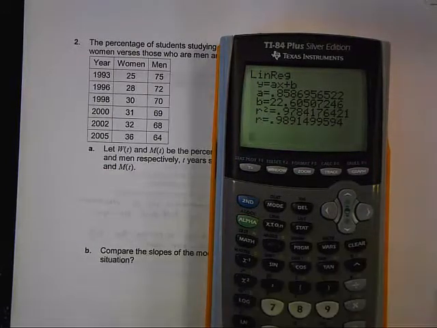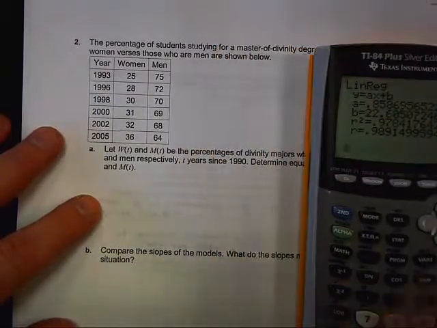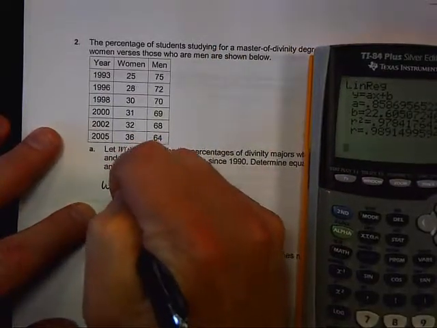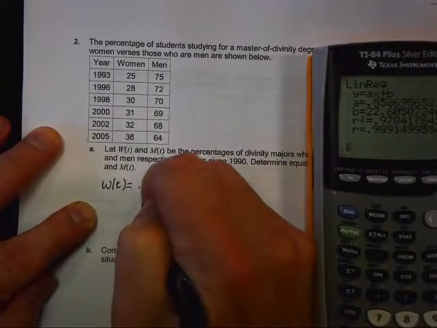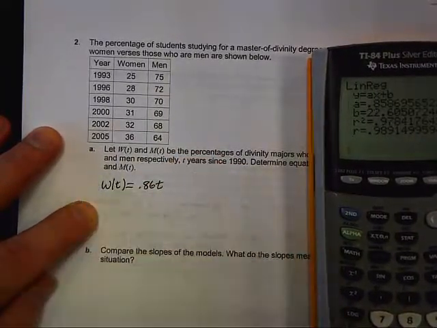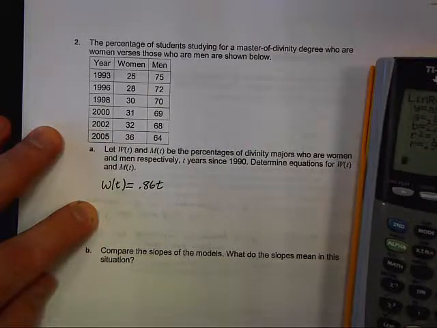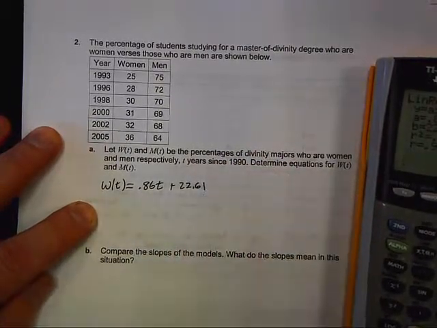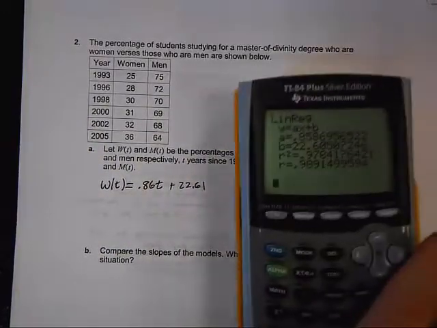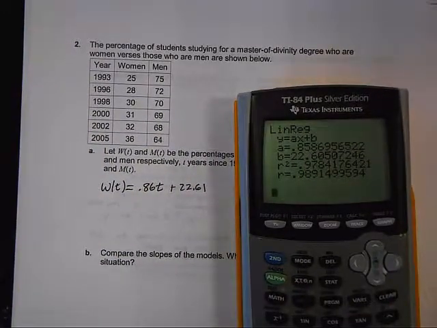All right, so is this the formula for women or is this the formula for men? Women. How do you know this one's the women one? Because we typed in that one first. Okay. So for women, W of T is, we decided 2 decimal places, so we'll call that 0.86T plus 22.61. So there's my formula for women.